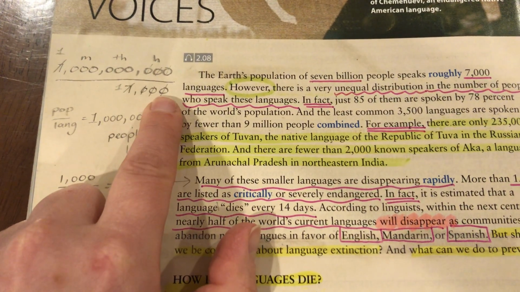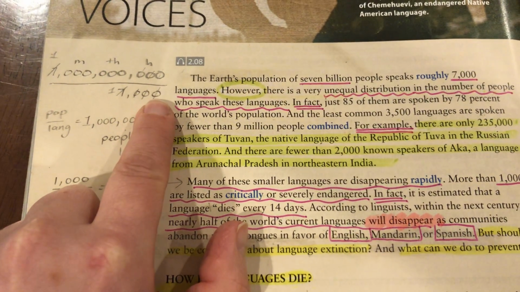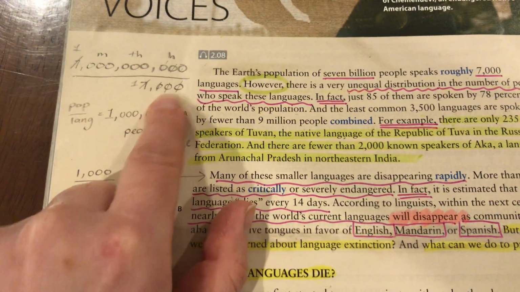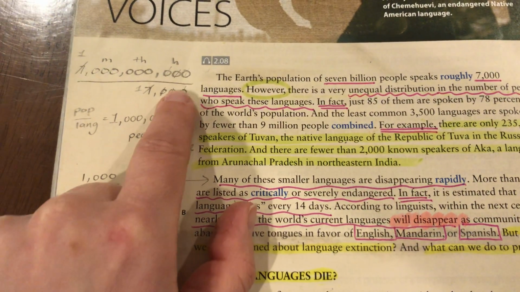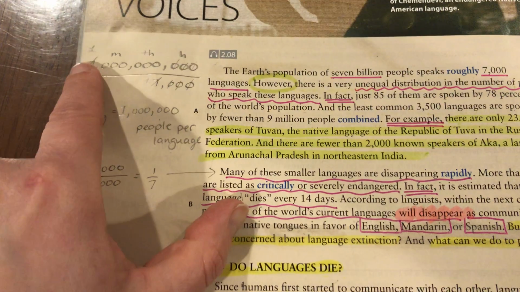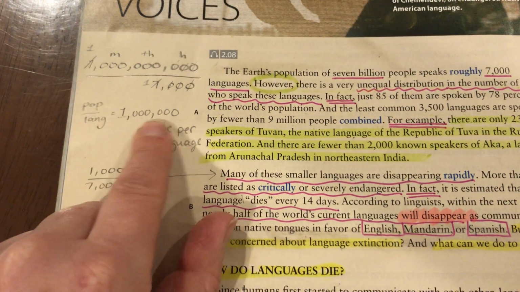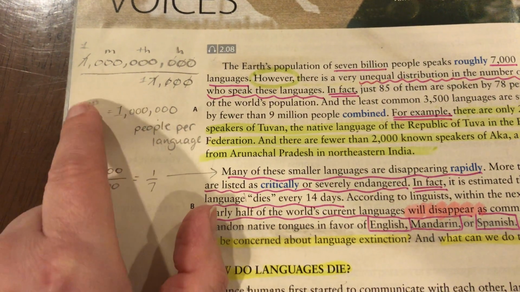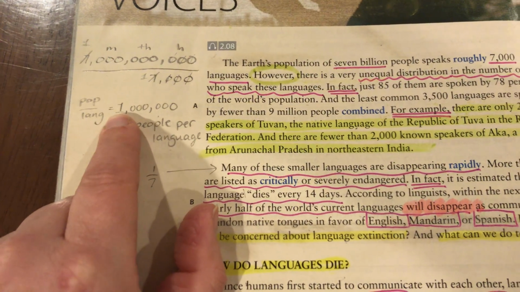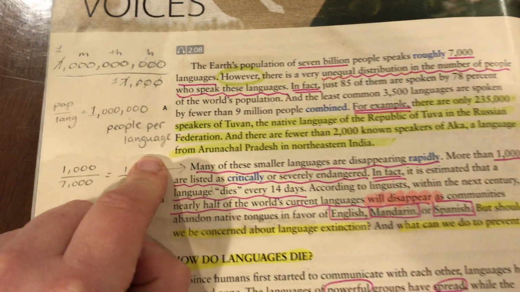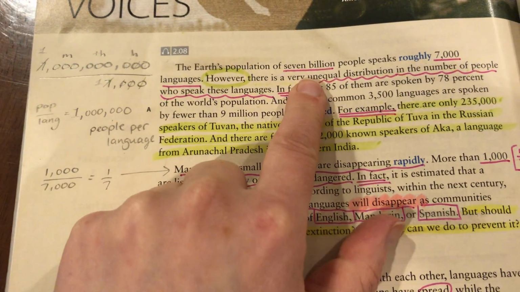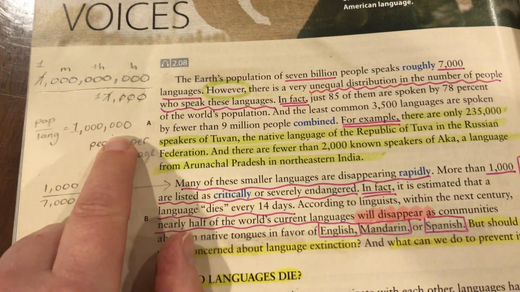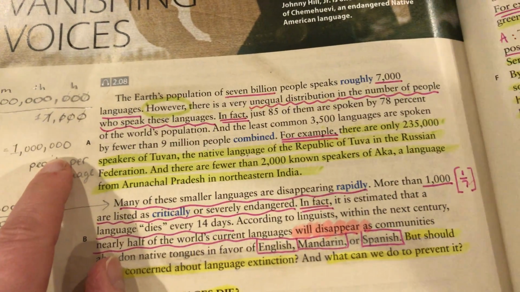So here I wrote 7,000, and I said, okay, well, what would that be? Can I reduce this? Here's a little bit of math. Here I divided the top and the bottom by 7,000. So I crossed out 3 zeros here, 3 zeros here. My 7s here I reduced to 1, and this is the number I got. So this is hundreds, thousands, million. So what I got was the population per language. So 1 million people per language. So if we were to evenly share out all those languages among people on the earth, every language should have 1 million speakers. So I did that math to help me understand the numbers a little bit better.